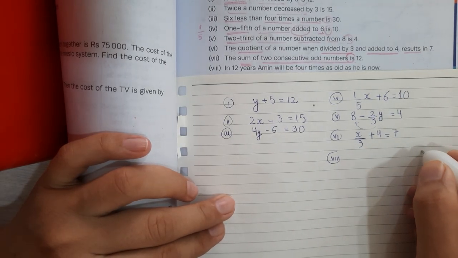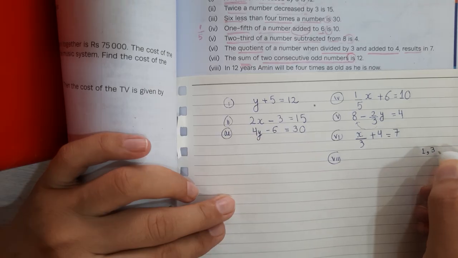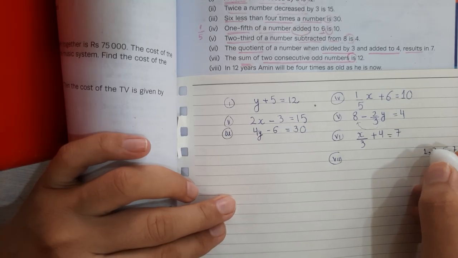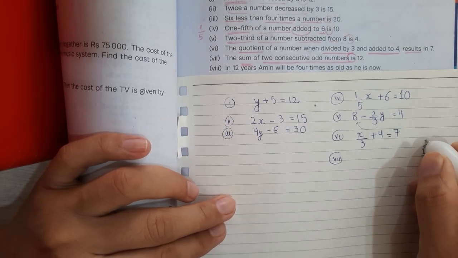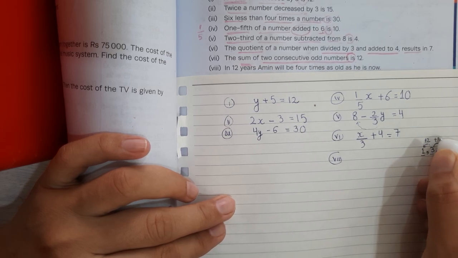The sum of two consecutive odd numbers. First thing, what's the first odd number? 1. What's the second odd number? 3. What's the third odd number? 5. What's the fourth odd number? 7, and so on. Now look at the difference. How do you get 3 with the help of 1? You do plus 2 and you get 3. How do you get 5 with the help of 3? Plus 2 again.